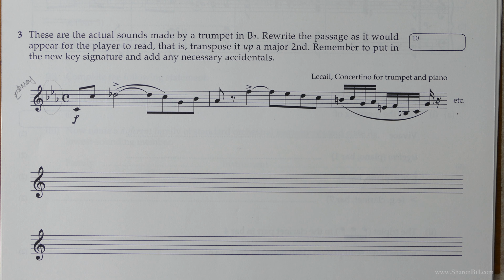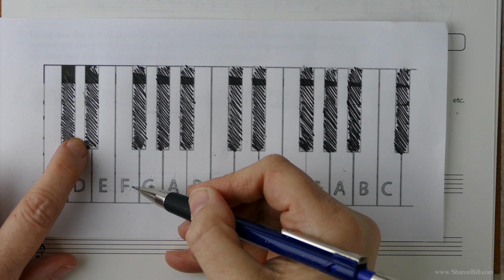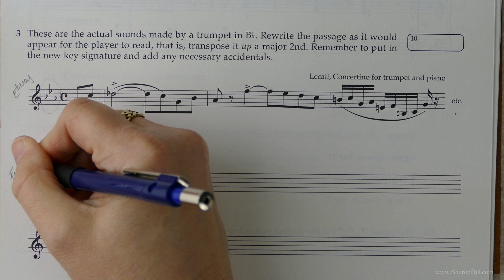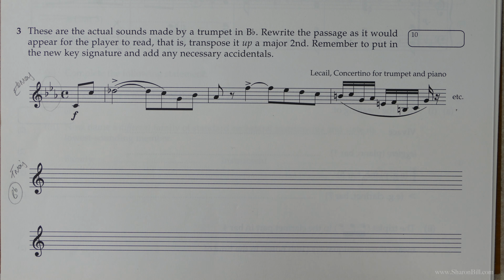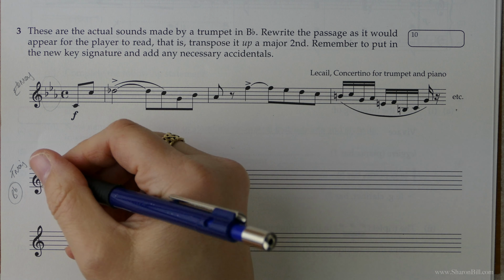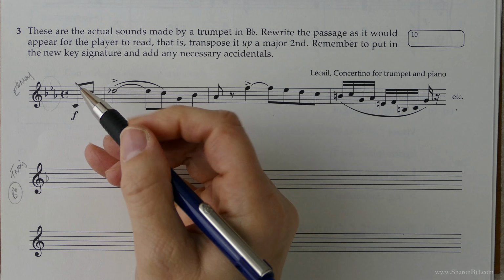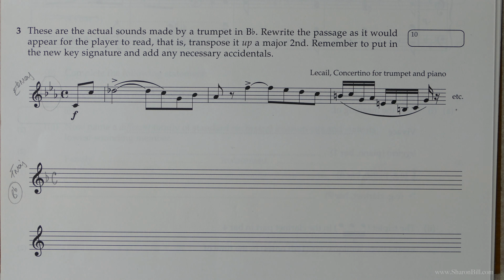And if we want to go up a major second from E flat, that takes us to F major. So we're now in F major, which would have a key signature of one B flat. So that's the key signature we need to put in. So I'm going to do that now. So there's our new key signature. There's our time signature, and we're ready to go.